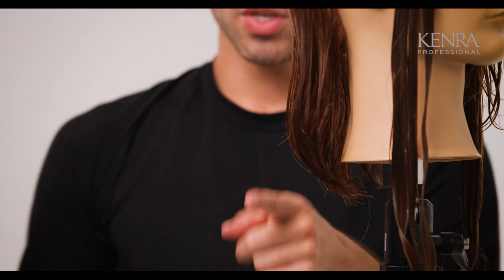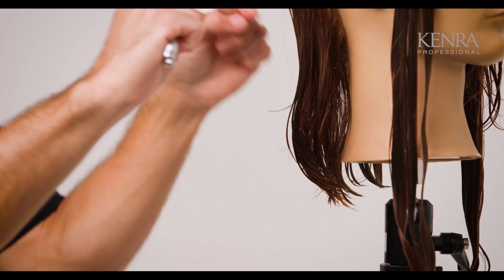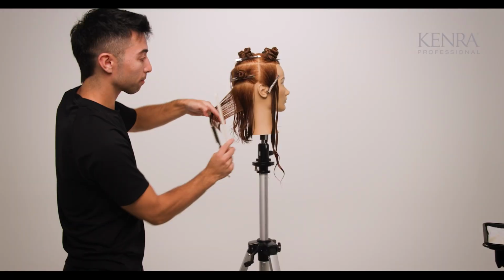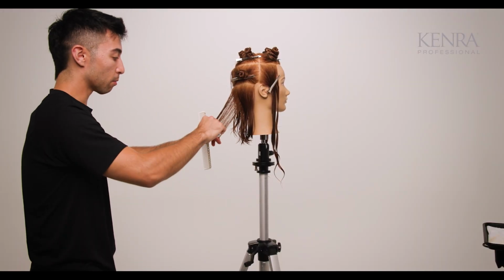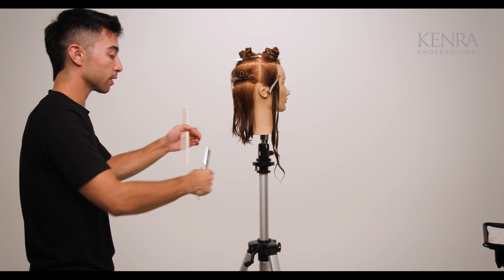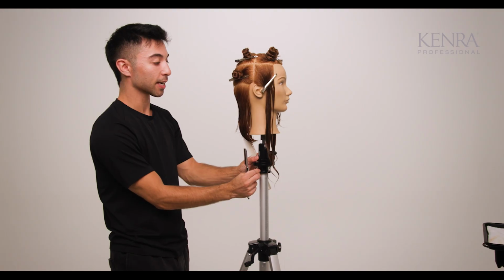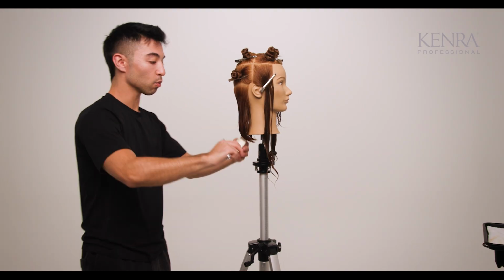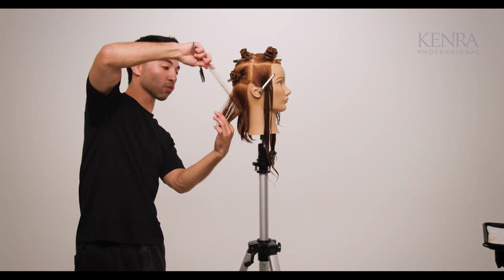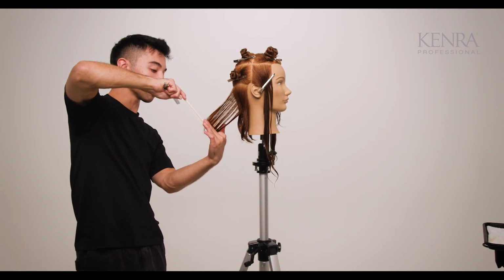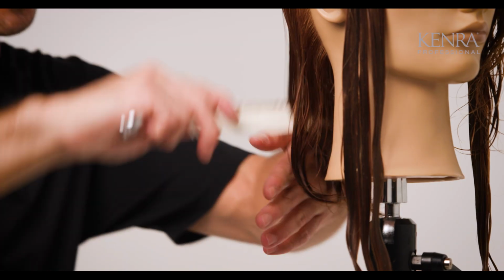Now this graduation will create a little bit of volume working towards the top. So we're going to repeat this process all throughout the bottom section. Remember, keep your elevation at 45 degrees so that you're building graduation. You shouldn't be taking a ton of hair off in this section because this is just building the weight up towards the top. If you find yourself cutting a lot of hair, I would suggest reassessing and just making sure that you're not removing too much because you'll end up with a lot more layers than you expect otherwise.